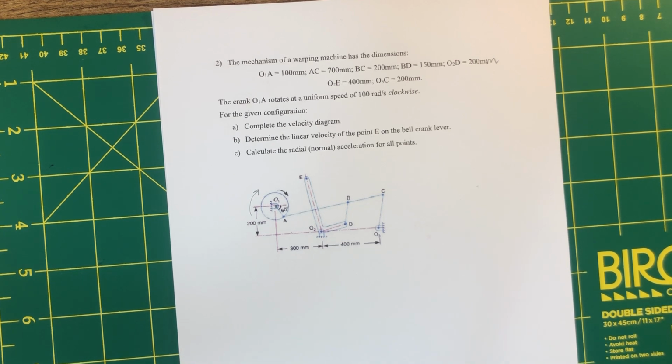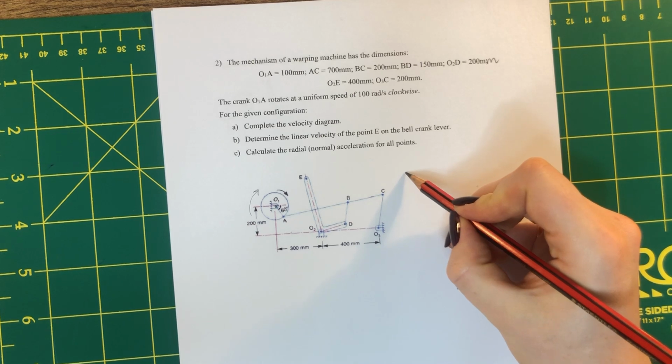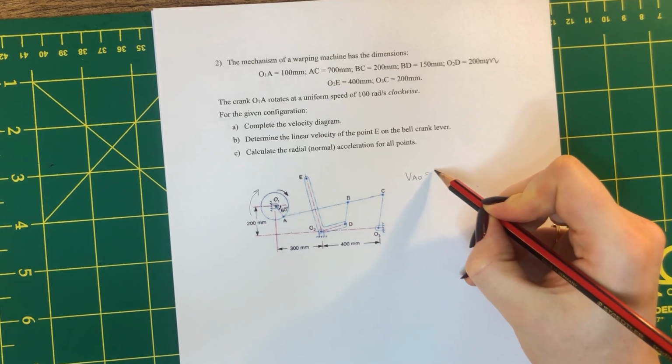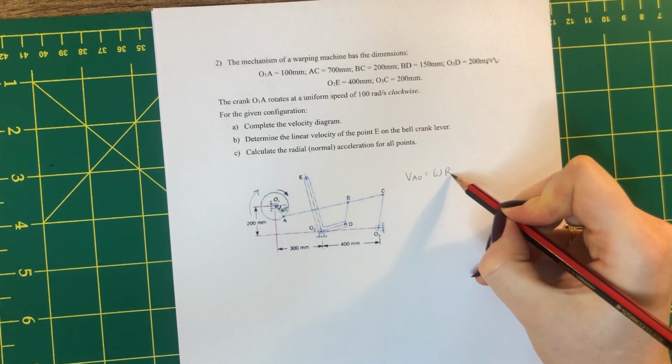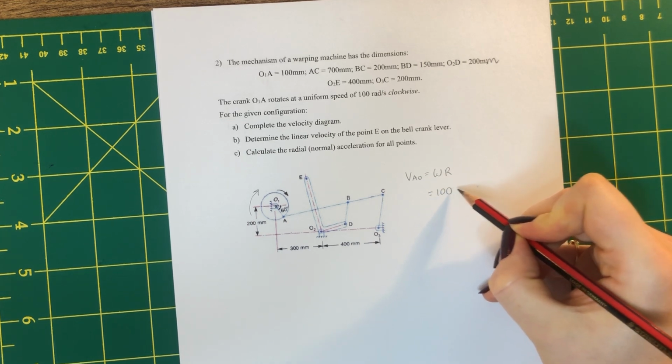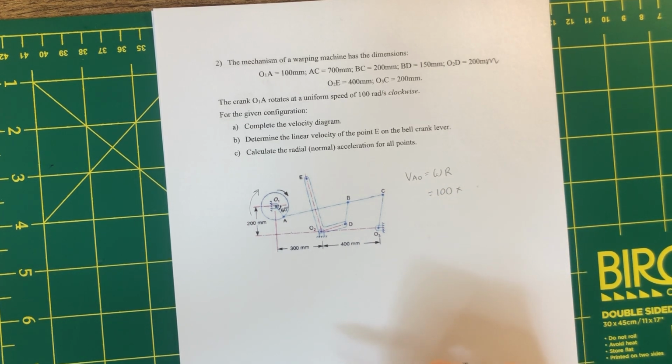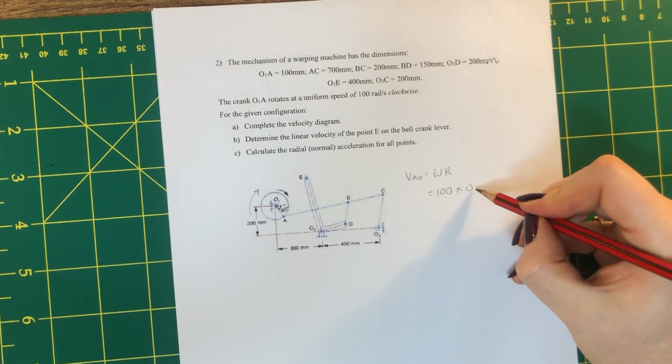We have the speed of 100 radians per second, so that would be the angular velocity of the link OA, and we can convert that to velocity, so v equals omega times the radius. So this would be 100 times the length of the link, which would be 0.1.